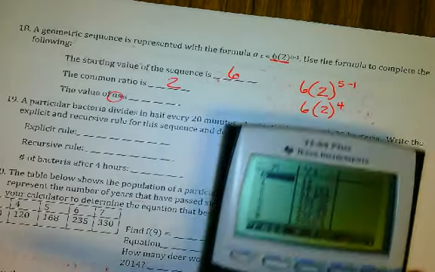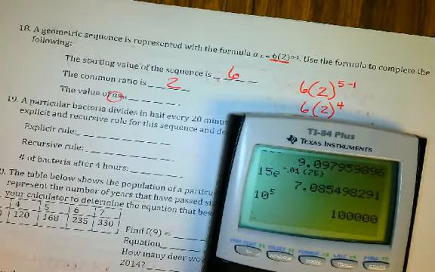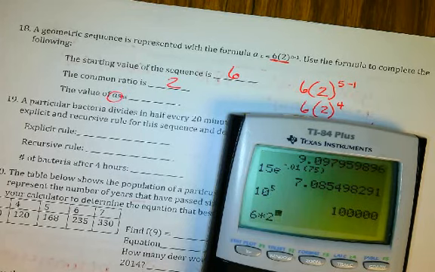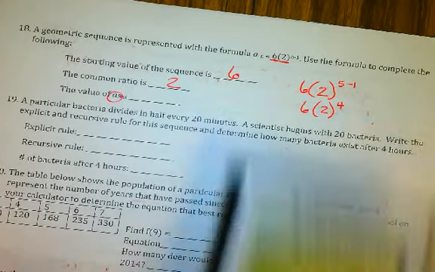That would be 4. And again, if you wanted to, you could just put it in your calculator like this. So 6 times 2 to the power of 5 minus 1, and that would give you 96.